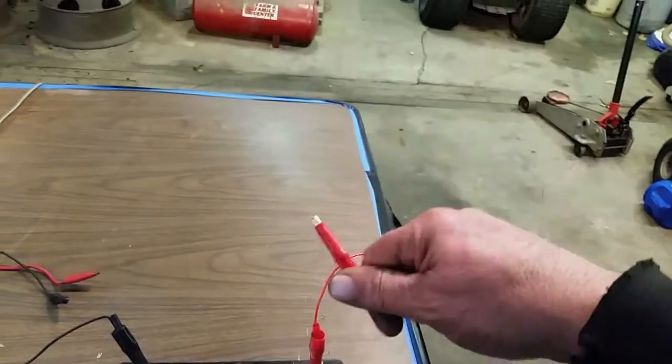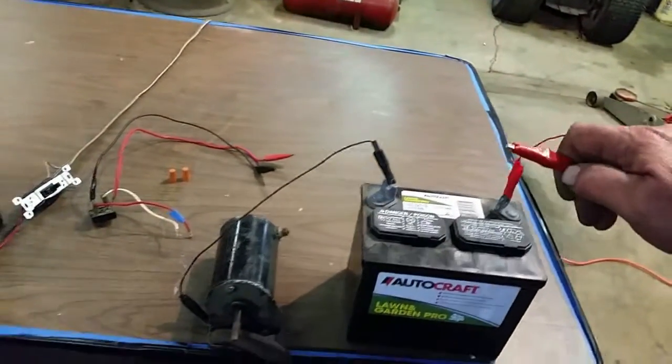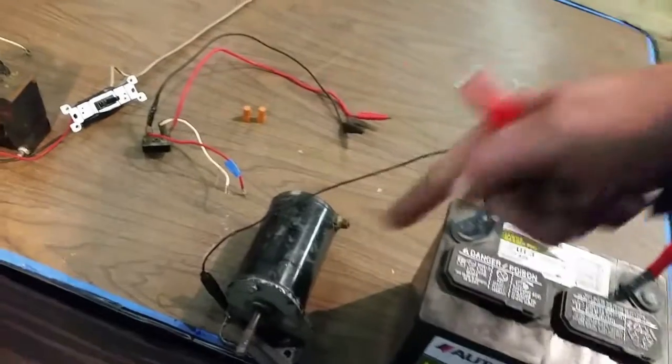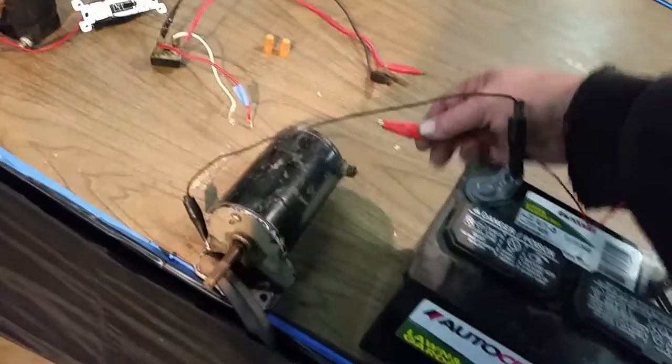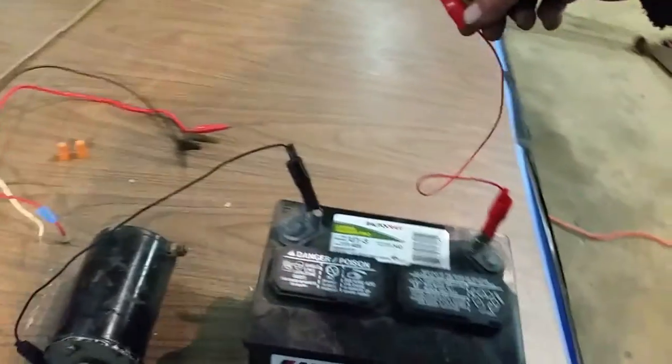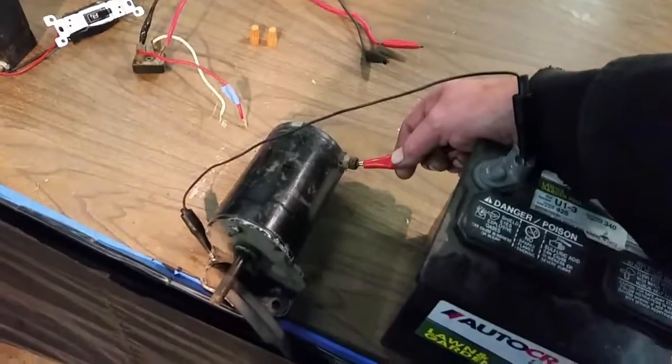The red is out, only out. There is no alternation here. It goes in one direction, through the system and then back into the ground. So it's a one-way cycle. So if I plug the red from the positive of the battery to this motor, it's going to spin.